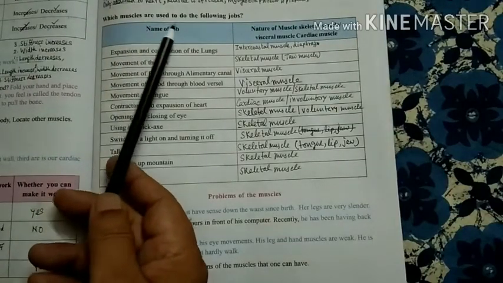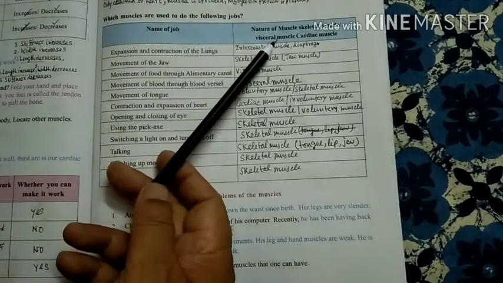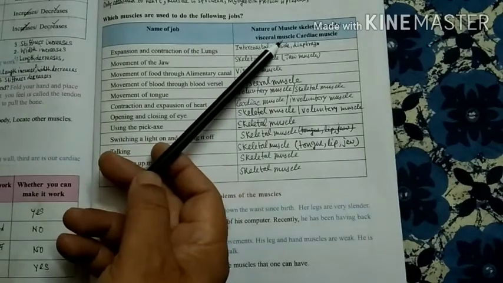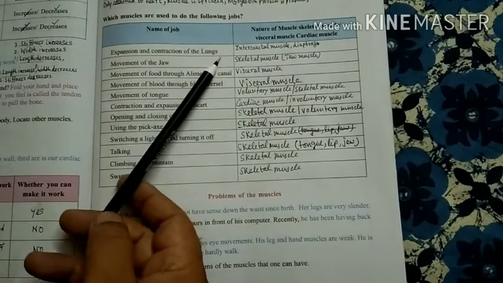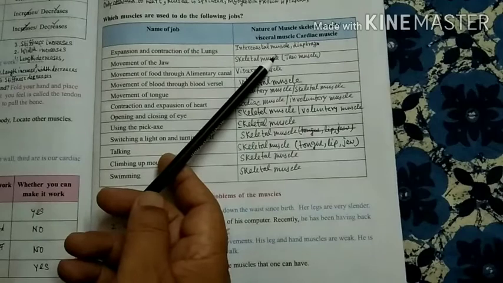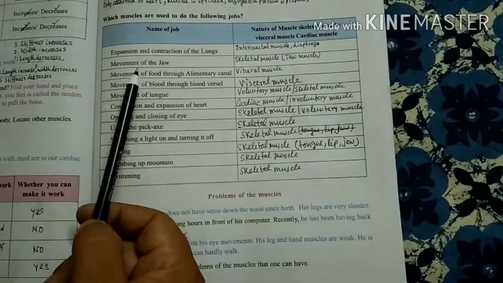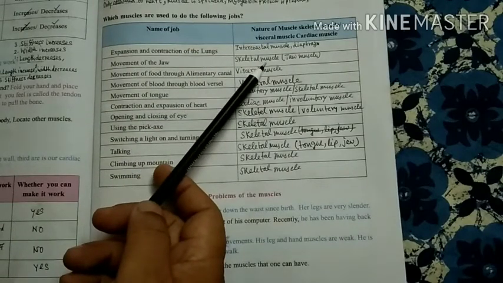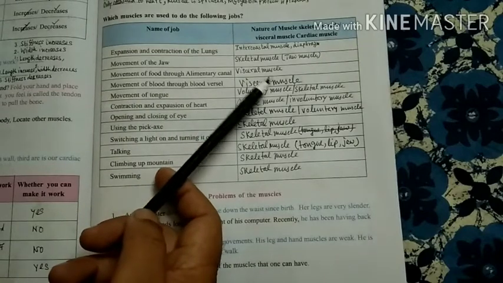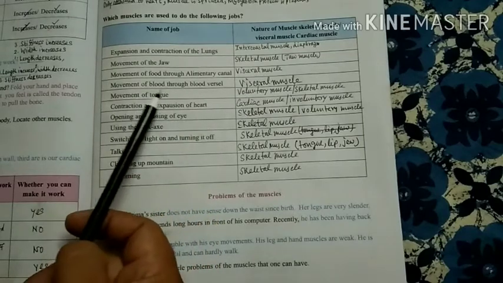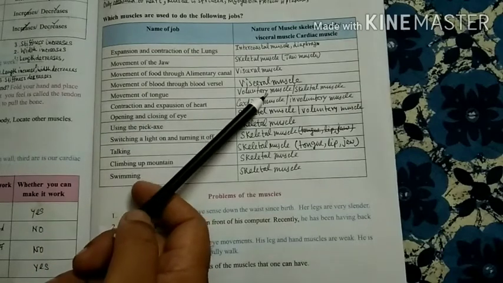Which muscles are used to do the following jobs? Name of job, nature of muscle, whether it is skeletal muscle or visceral muscle or cardiac muscle. Expansion and contraction of the lungs due to intercostal muscle and diaphragm, visceral muscle. Movement of the jaw, skeletal muscle. Movement of food through alimentary canal, visceral muscle. Smooth muscle, involuntary muscle. Movement of blood through blood vessel, visceral muscle. Movement of tongue, voluntary muscle, skeletal muscle.